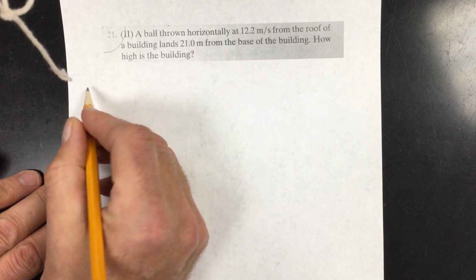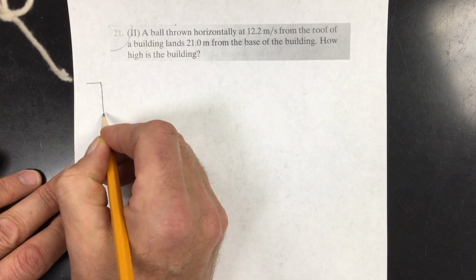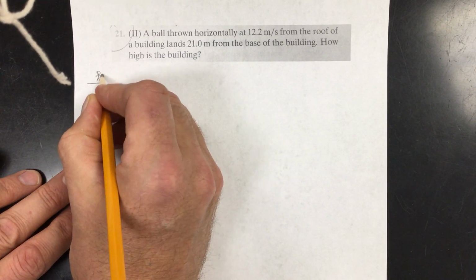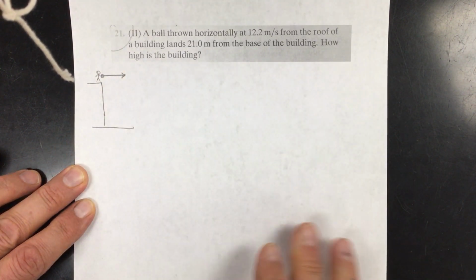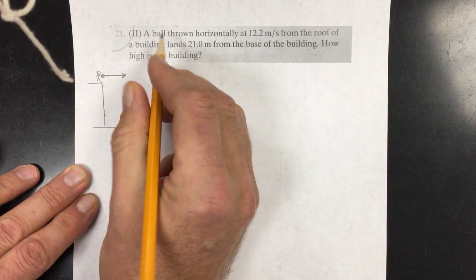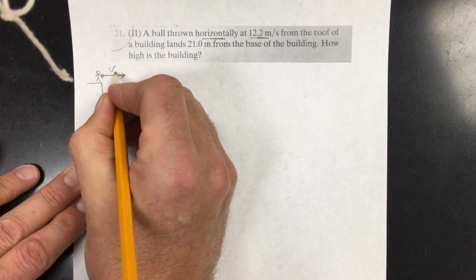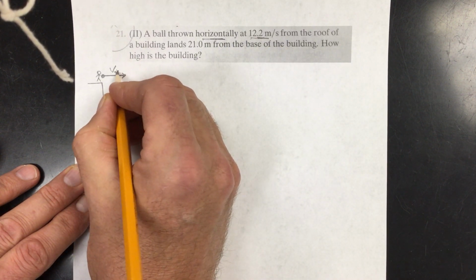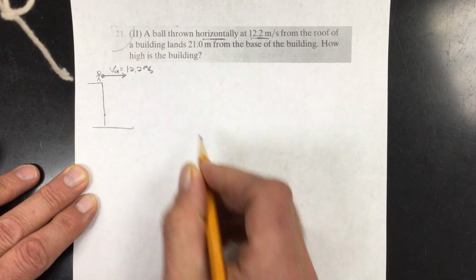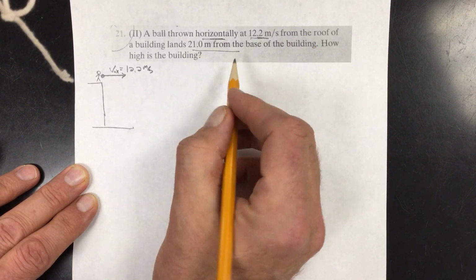So as always, I'm going to start off by, when in doubt, draw it out. I'm going to draw a quick sketch of the situation. We've got our ball being thrown horizontally, and in this sketch I'm going to include all of my information. So I know that the initial velocity in the x direction, in the horizontal direction, is 12.2 meters per second, from the roof of a building. It lands 21 meters from the base.